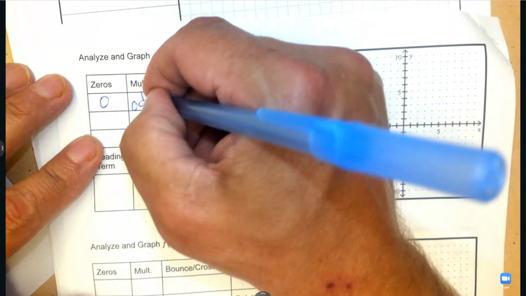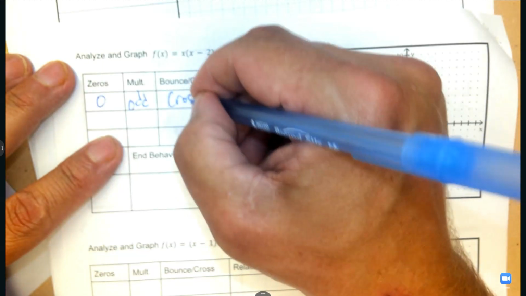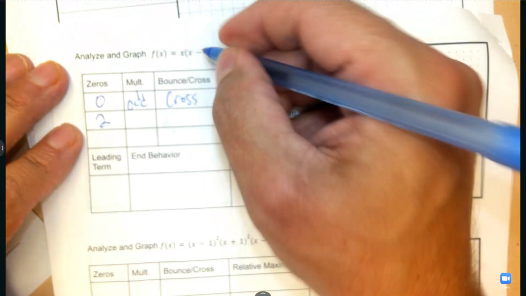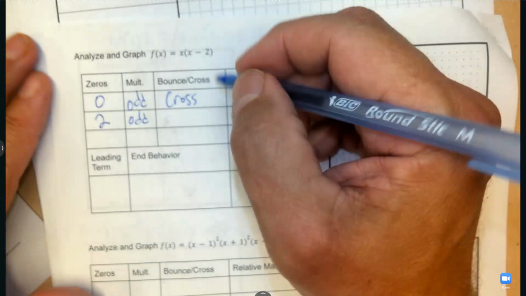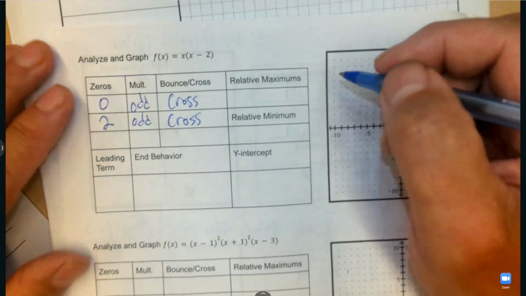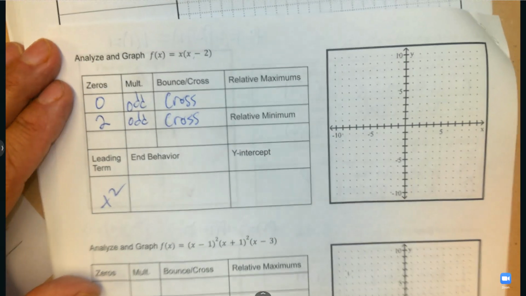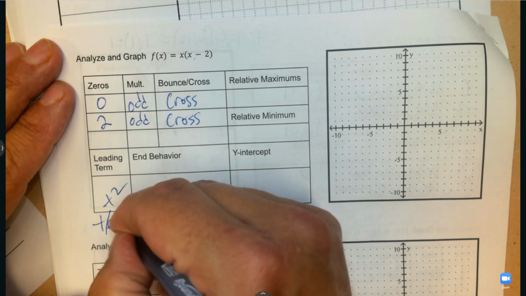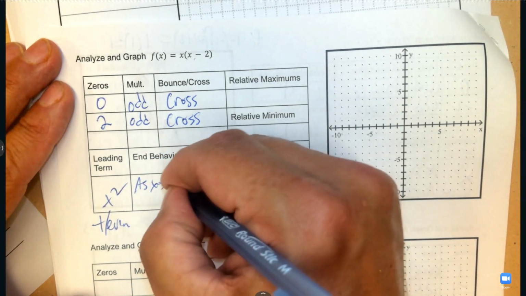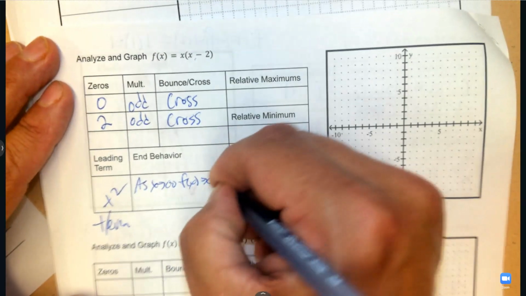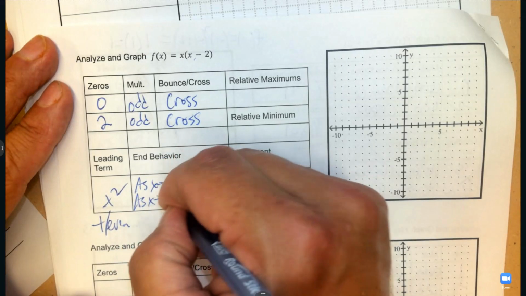All right, x, that's 0, has an odd exponent. It's going to cross. The next one's positive 2. It has an odd exponent. It's going to cross. If I go x times x, that's x squared. The end behavior, that's positive and even. So as x approaches there, that goes up. As x goes left, it's going up.